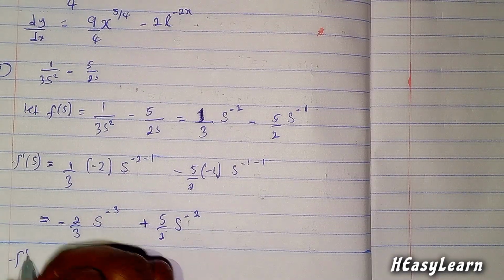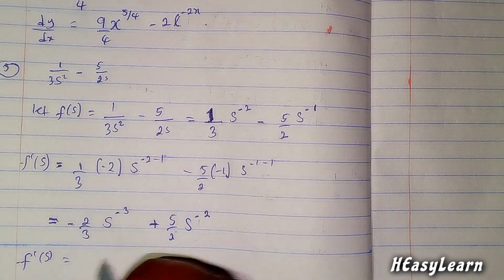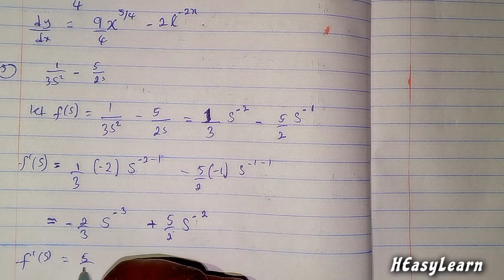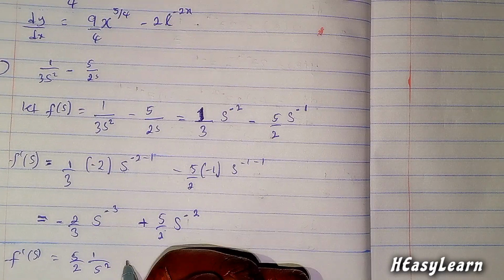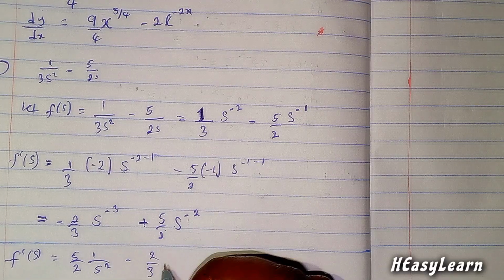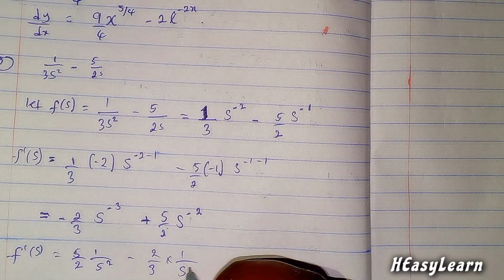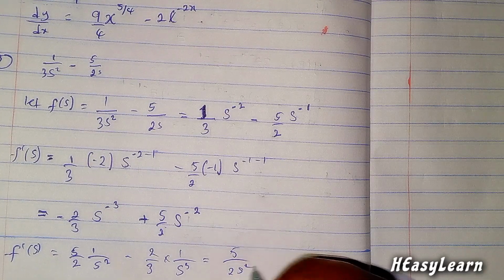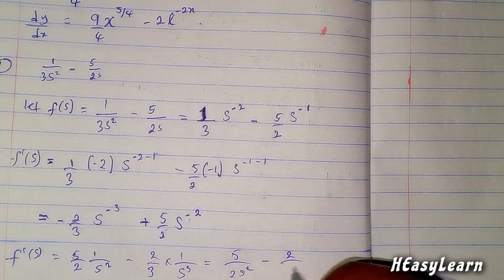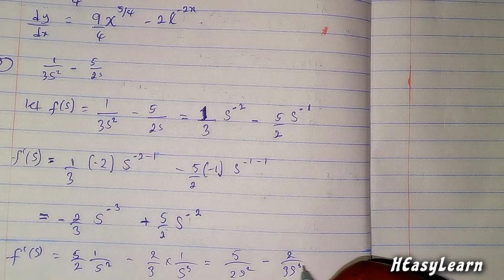So the derivative of this function is equal to 5 over 2 multiplied by 1 over x squared minus 2 over 3 multiplied by 1 over x to the power of 3. That is 5 over 2x squared minus 2 over 3x cubed.